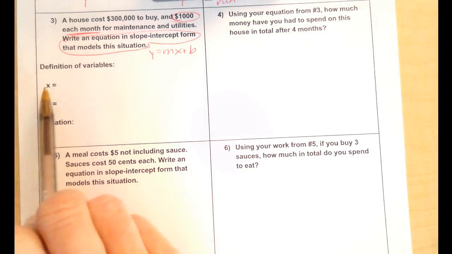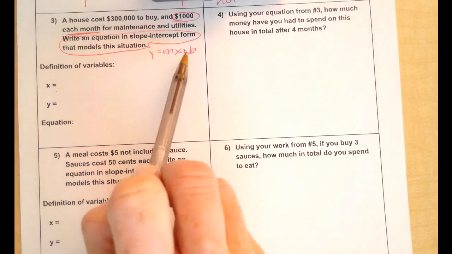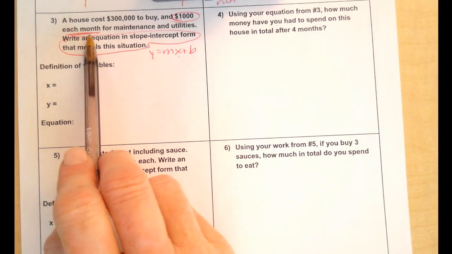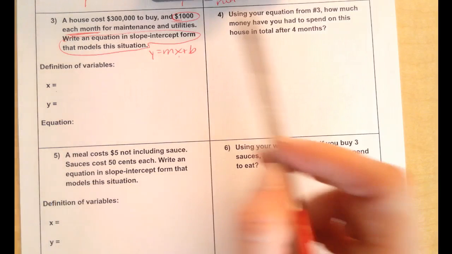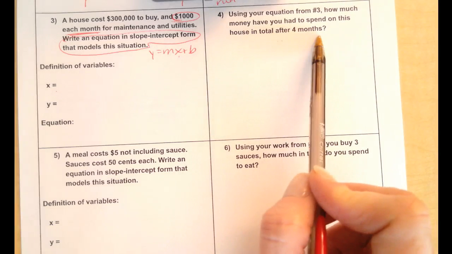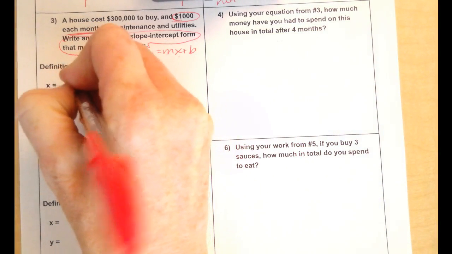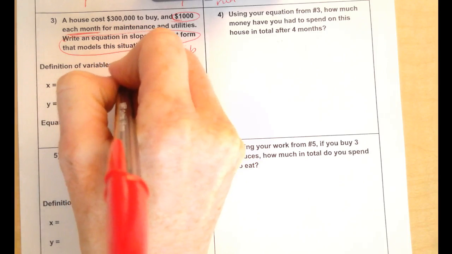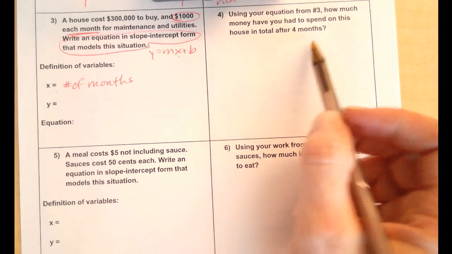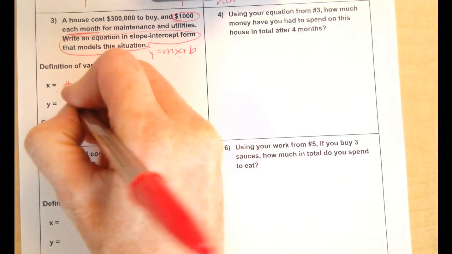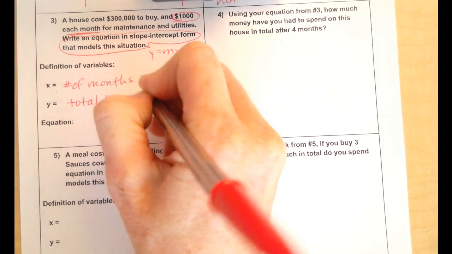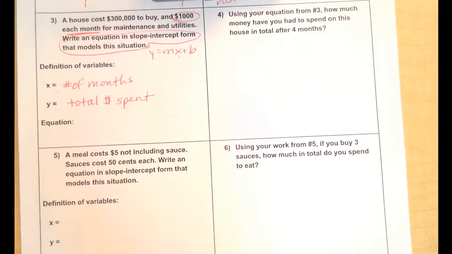Okay, I'm going to define my variables. Well, x, right? What's x going to be? Well, if it's $1,000 each month, and I want to know, like over here, how much I've spent after a certain number of months, x is going to be my number of months. Okay. And y will be my total cost or total spend, something about money. Total dollars spent or total cost, total money, something of that sort.